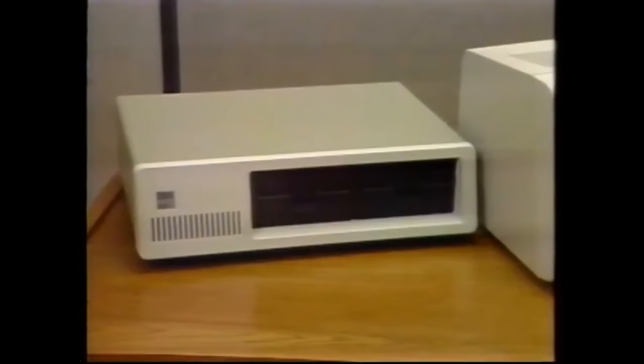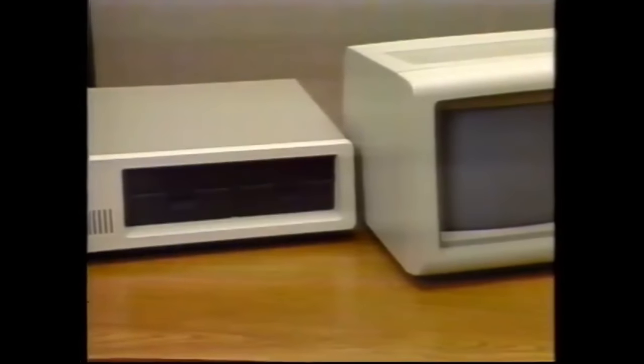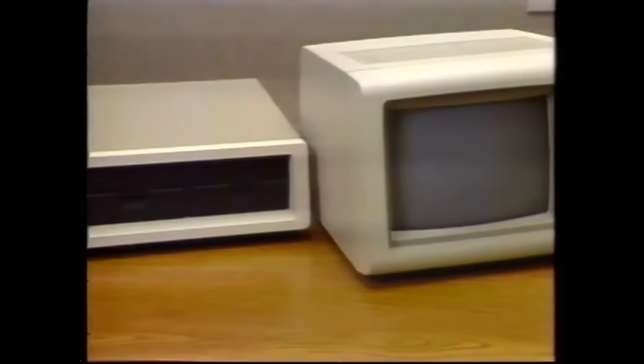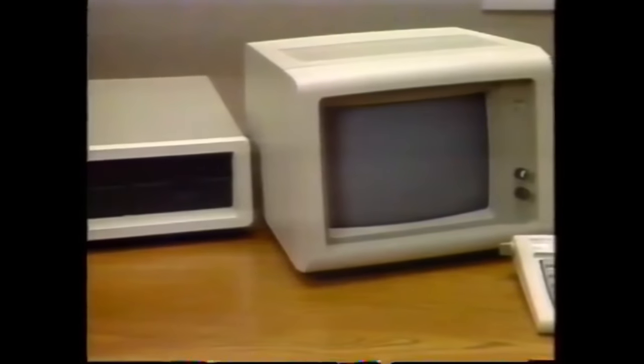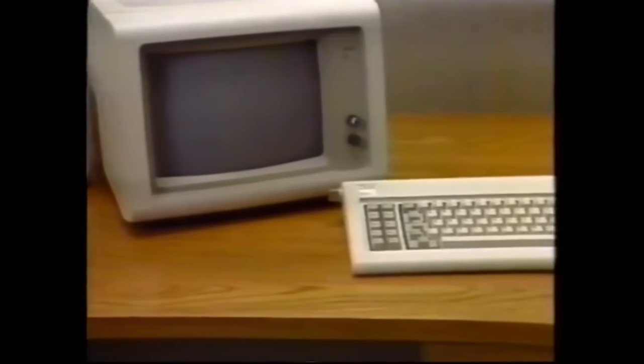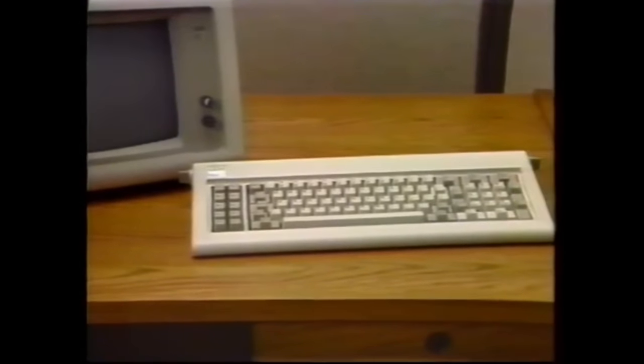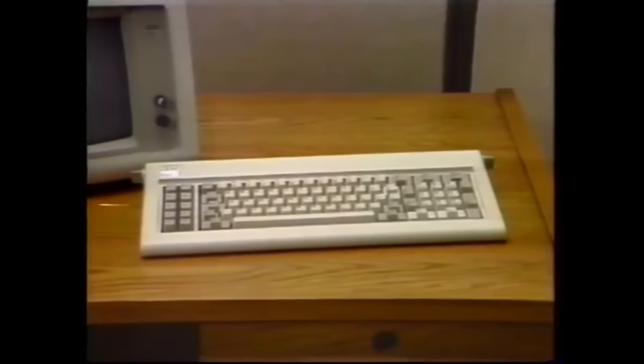So far, we've been concerned with the system unit, the display device, and the keyboard. These parts are called hardware, the physical components of your computer. The actual instructions that your computer uses and the data or information that it processes is called software. We'll deal with software in more detail after you've assembled your system and turned it on.